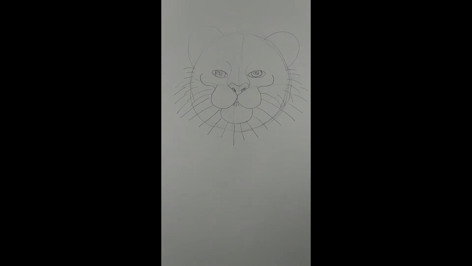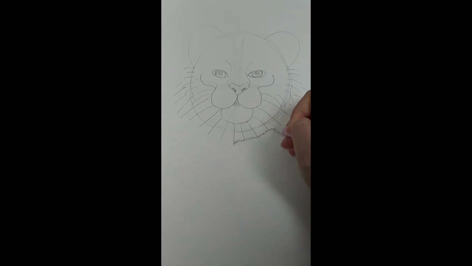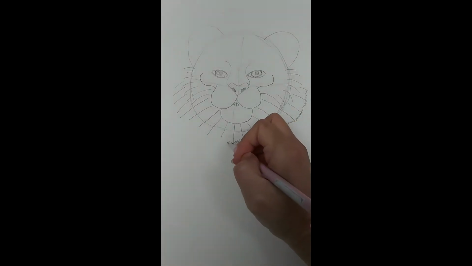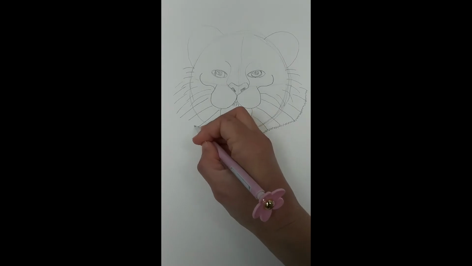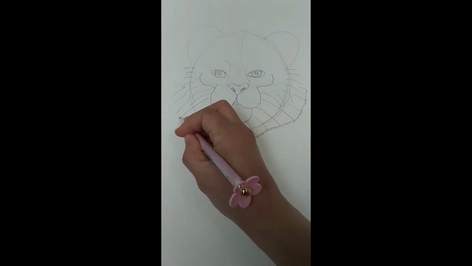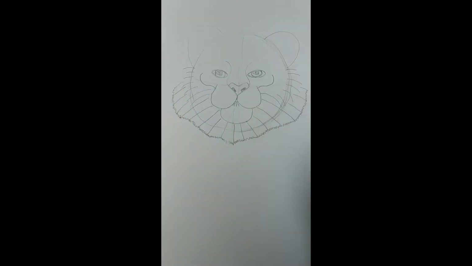Alright, so what we're going to do is we're going to draw the fur under his chin. So what I like to do is make little zigzags, and I'm connecting all the fur together. See how it's branching out? It's going to stop there. Make some big ones, make some little ones. This is your picture. Your zigzags can look however you want. It's going to stop there.